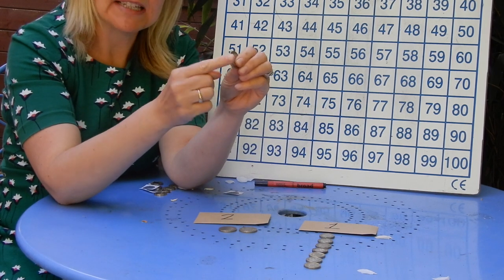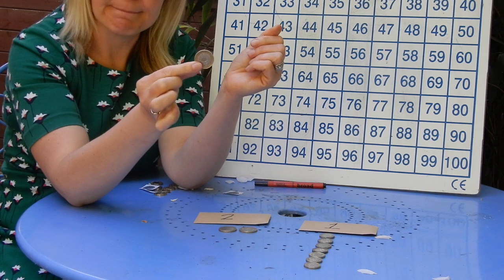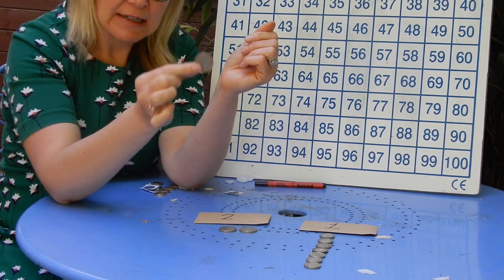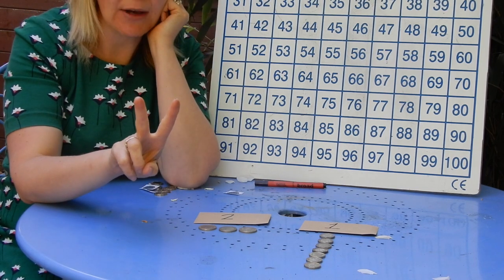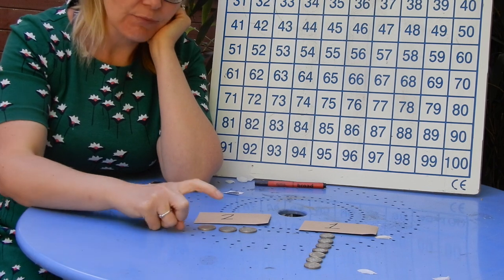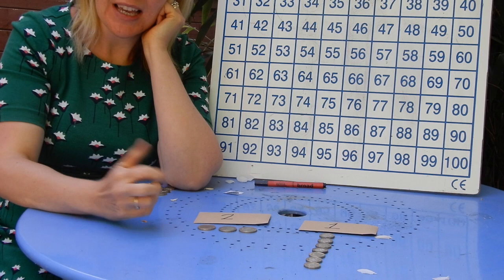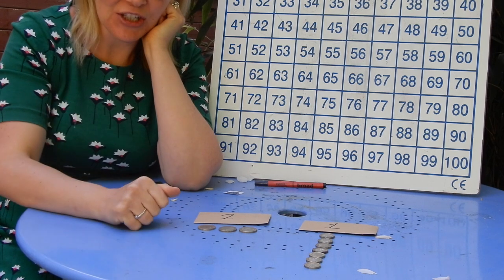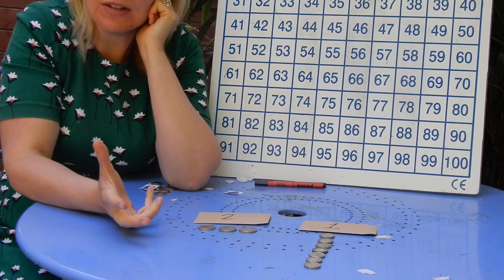And they are all perfectly circular. So they must be the bigger £2 coin. And I've got 3 of those. So I'm going to add them up by touching each one twice because it's worth £2 when I add them together. So 1, 2, 3, 4, 5, 6. £6. You could have challenged yourself and counted in twos. 2, 4, 6. We get the same answer.